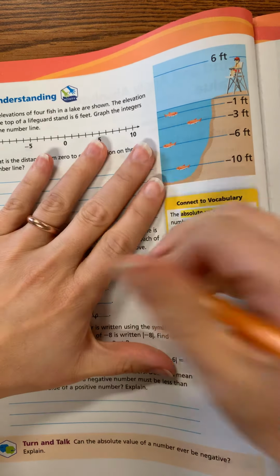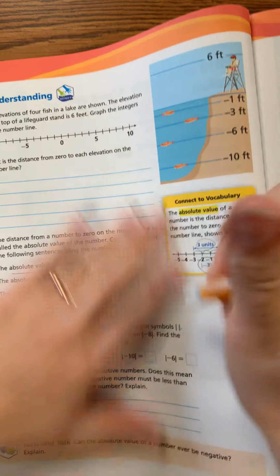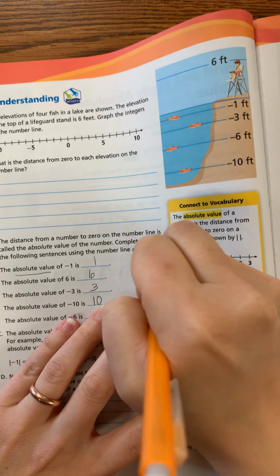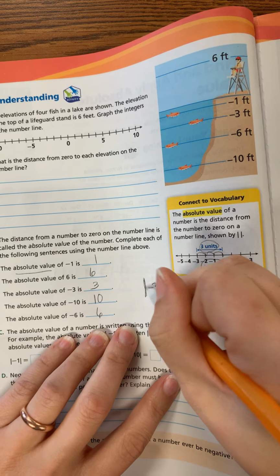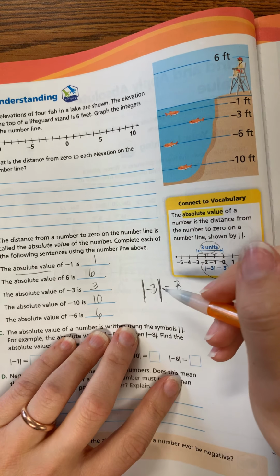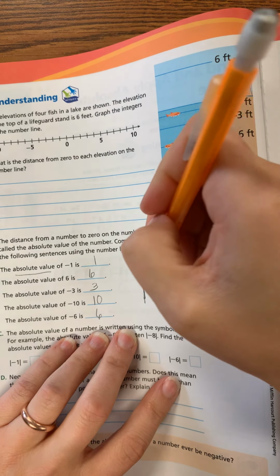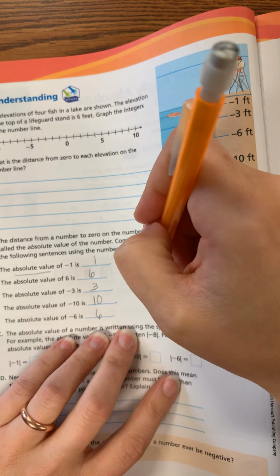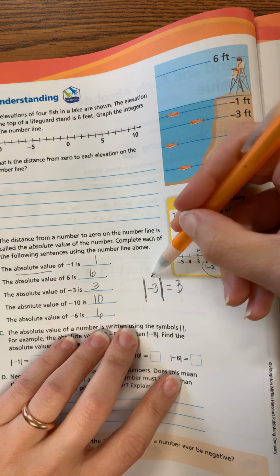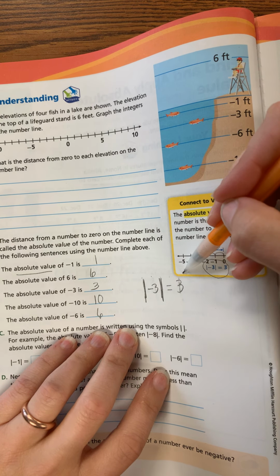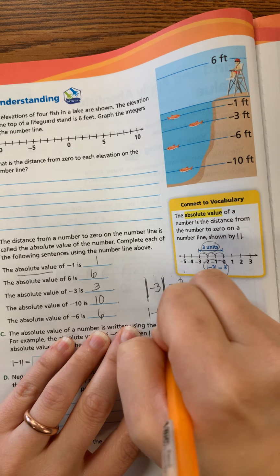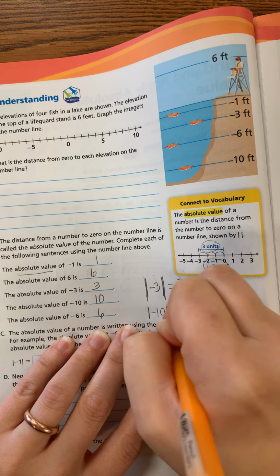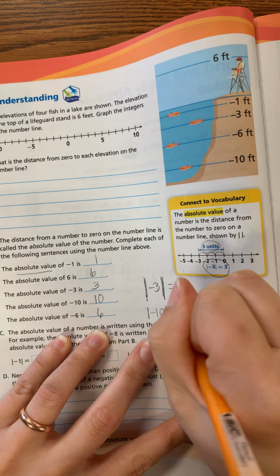Let me use a different number. That's too many ones in there. The absolute value of negative 3 is 3. That's how we write that. So these straight up and down lines say absolute value, and we say it like this. The absolute value of, we read the number that's inside, and then we say equals, and it's always going to be a positive. So I could say the absolute value of negative 10, I'm just darkening these in so you can see them, is 10.